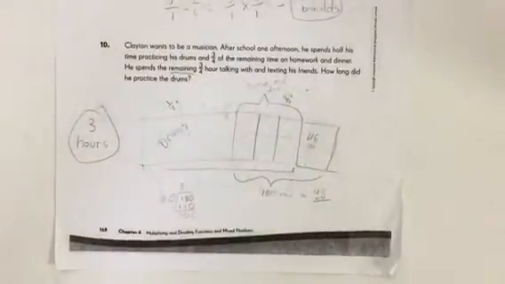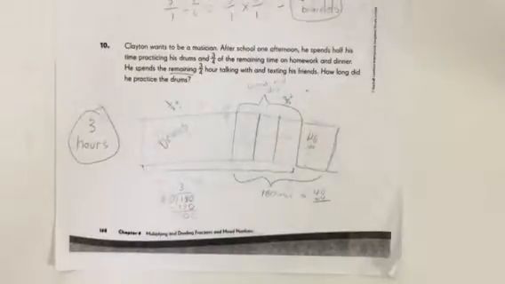So the problem says Clayton wants to be a musician. After school one afternoon, he spends half his time practicing his drums and 3/4 of the remaining time on homework and dinner. He spends the remaining 3/4 of an hour talking with and texting his friends. How long did he practice the drums? So this problem has multiple parts. What Clayton does is he spends time practicing his drums, homework, dinner, and talking and texting his friends. So there's several things going on.